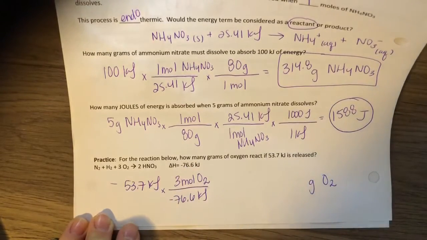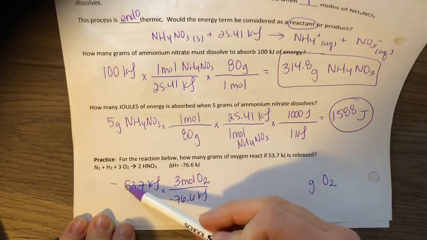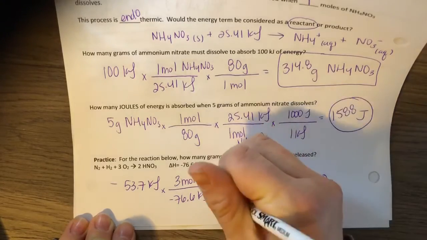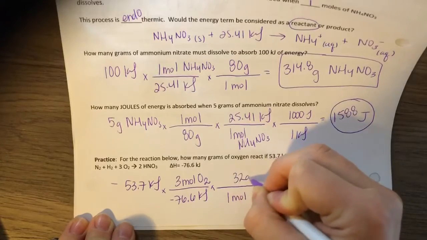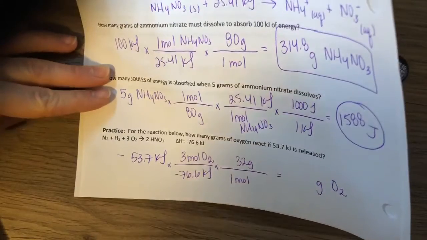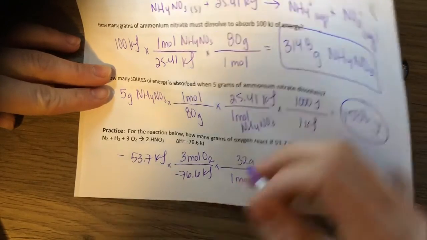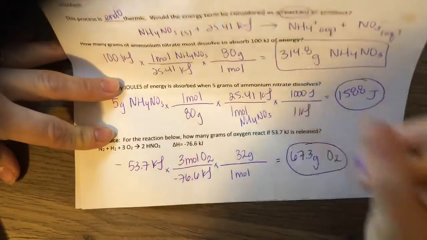It would be negative. So if I put one negative here and forgot it there, then your answer would be negative, which isn't possible. You can't have negative grams. All right, then every 1 mole is 32 grams. And you should get .3 grams of oxygen.